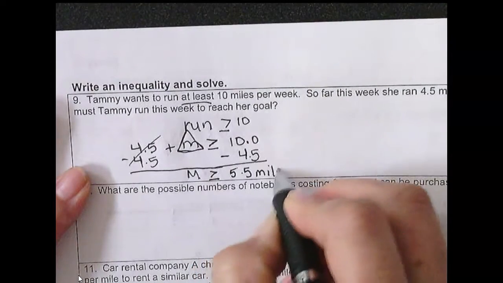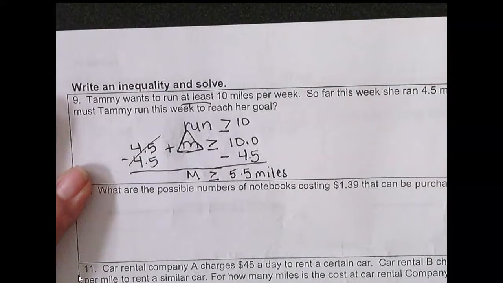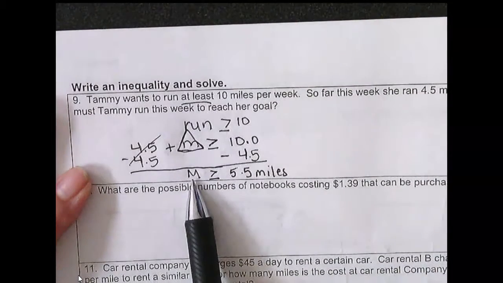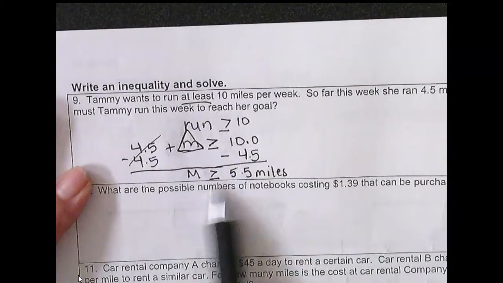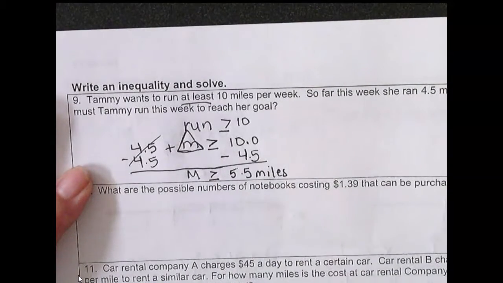Miles. So some of y'all missed this on that review because it said you had to be more than 5 and 6 was the answer and y'all picked 5. So the miles she needs to run is greater than or equal to 5.5 miles. So she can run 5.5 miles or more.